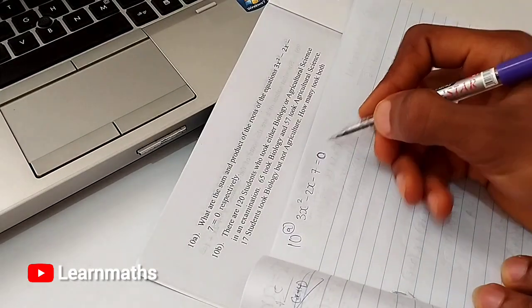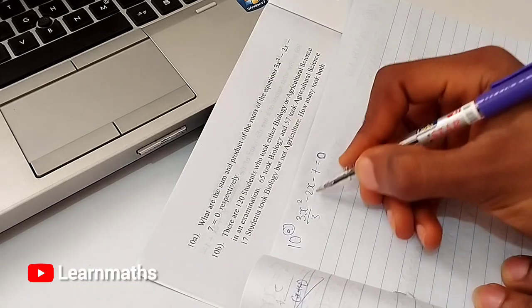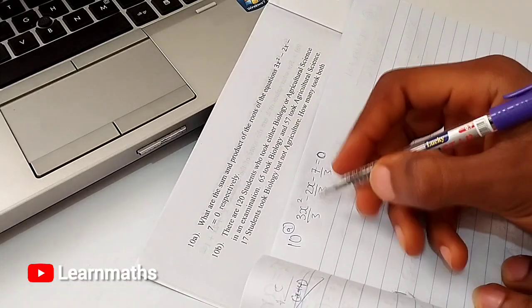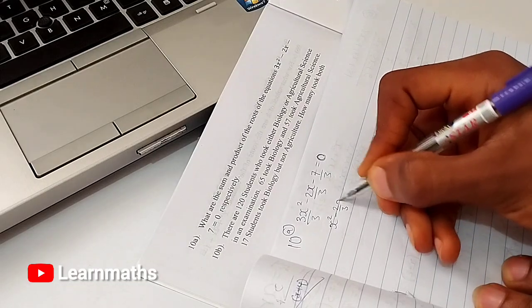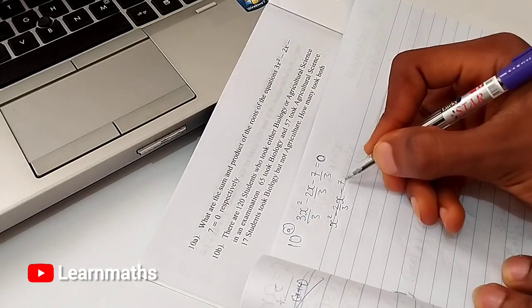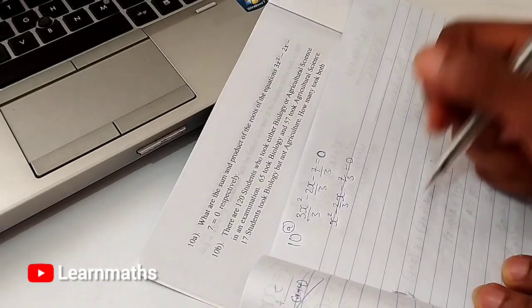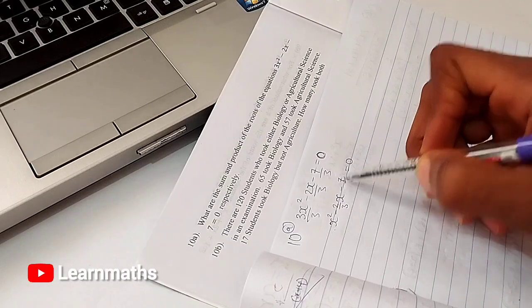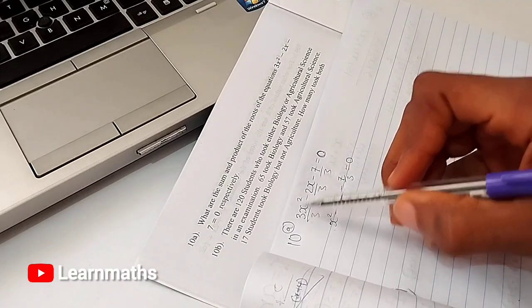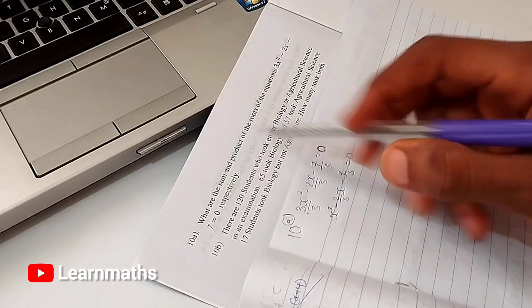I'll divide through by 3. The coefficient of x squared: divide by 3, divide by 3, divide by 3. Right, so let me write this as x squared minus 2 over 3 x minus 7 over 3 equals 0. Now, do you remember that this is a, b, and c? This is from the quadratic equation, right?